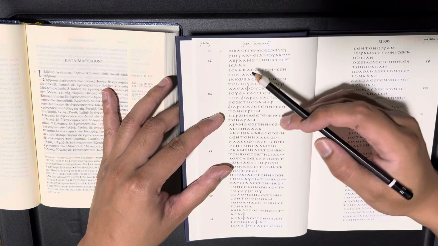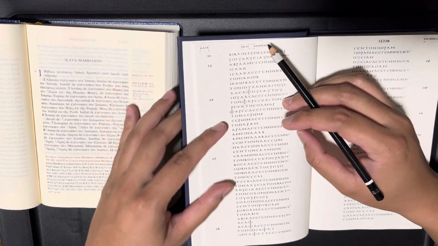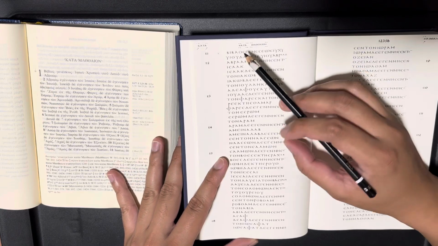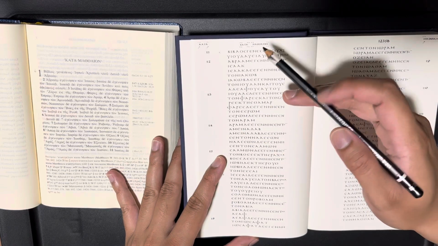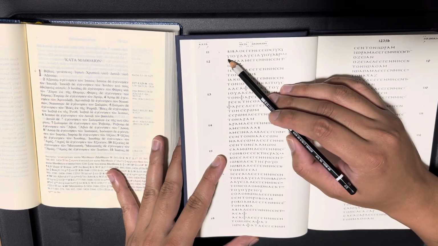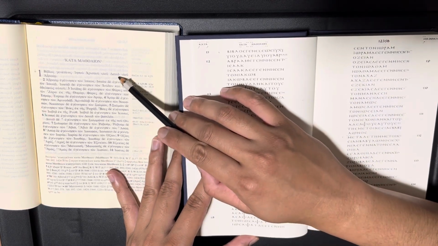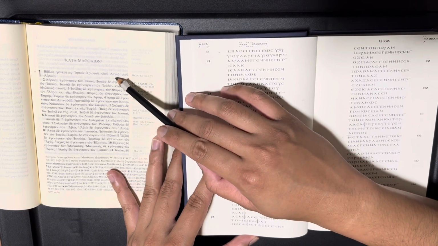Right, and so here we have huiou David. The huiou here means son of David. Again, it is different in spelling because this is capital letters. This is huiou, and David here is a different spelling. Here we have David, but the Greek here has David, that is how you pronounce it.